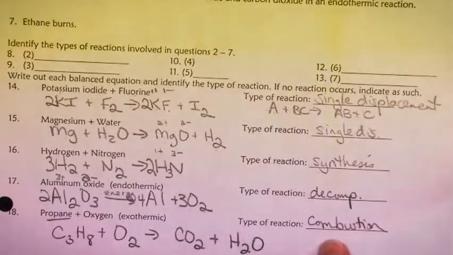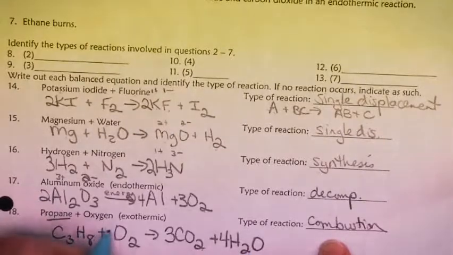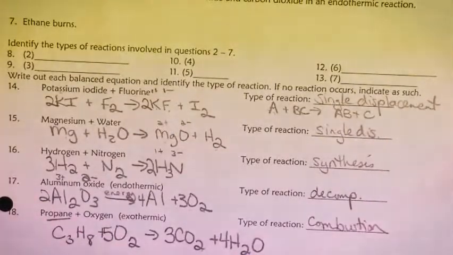So then the next thing to do is just go back and balance the equation. So we have a 4 here and a 3 there, and then we have 6 oxygens here plus the 4 over there, so that gives us 10. So there's our balanced equation.